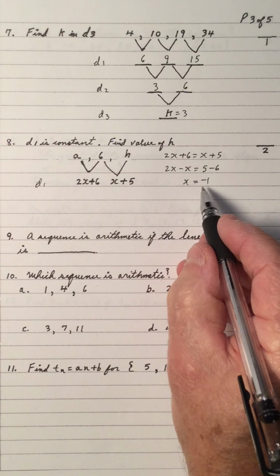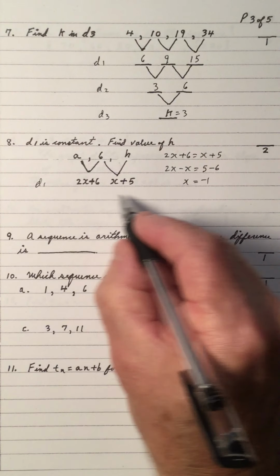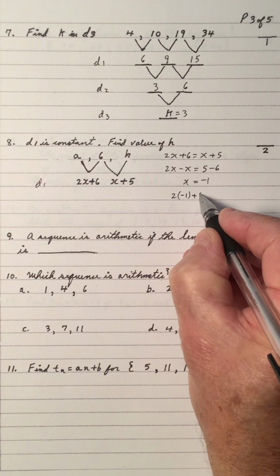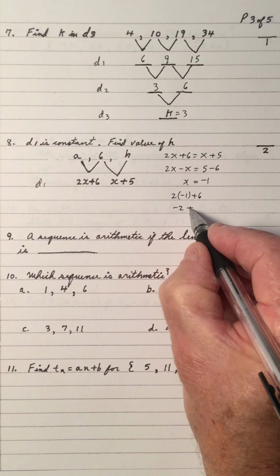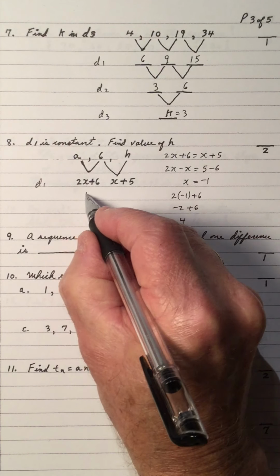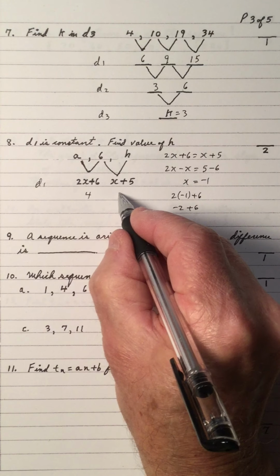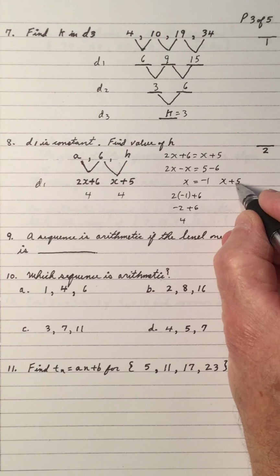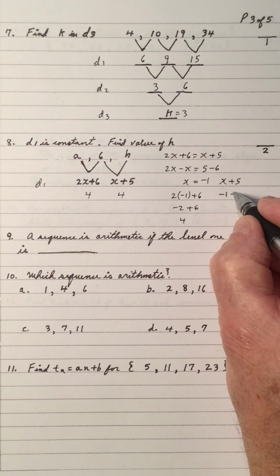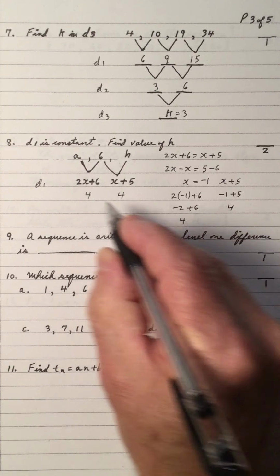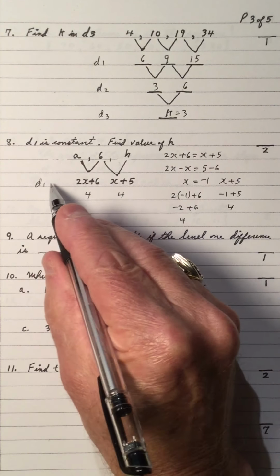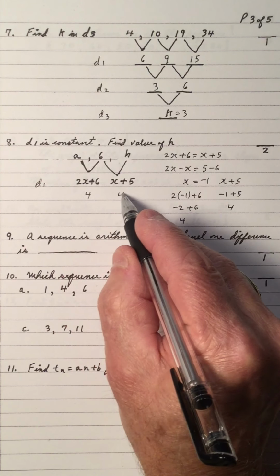So when x is negative 1, we sub a negative 1 into here. So 2 times negative 1 plus 6. So that's negative 2 plus 6. So that's a 4. And they're equal. So this must be a 4. Well, let's check. X plus 5. X is negative 1. Negative 1 plus 5 is 4. So the two of them are 4. So the D1 difference is constant or the same.